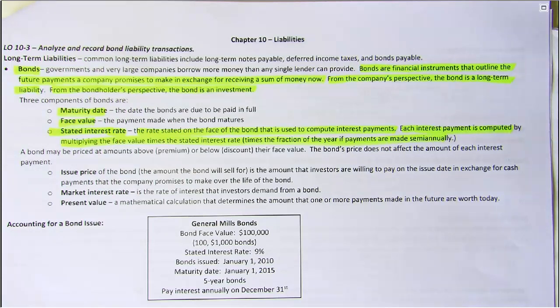So the solution is we issue our bonds, or price our bonds, I should say, to give bondholders the market rate of interest. We adjust the price up or down to make sure everyone buying the bond on that day gets the market rate of interest regardless of what the stated interest says on the bond itself.